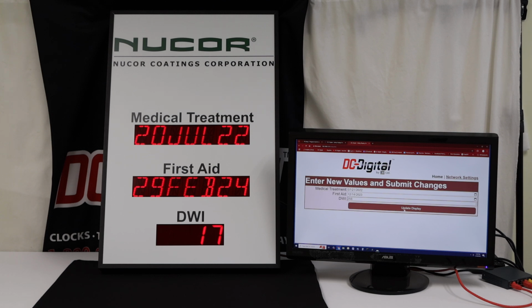I'm going to click on update display, and those dates get put in from your remote computer. Now when you open up this page, you just refresh it, and boom, those will be refreshed on your screen like I just did.